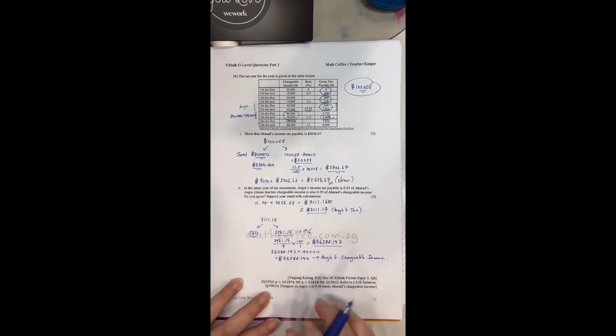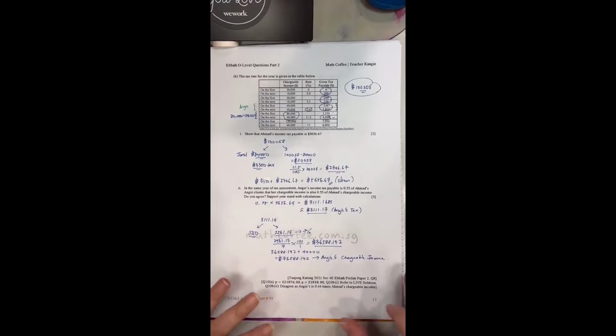Yes, this is a real world context question. It can also be under finance. Sometimes they combine, so it can be under real world context. Maybe they put it into two parts, one is say buying a house, then they talk about the tax also. But taxation is under finance.